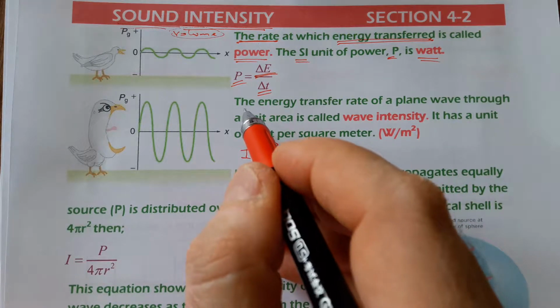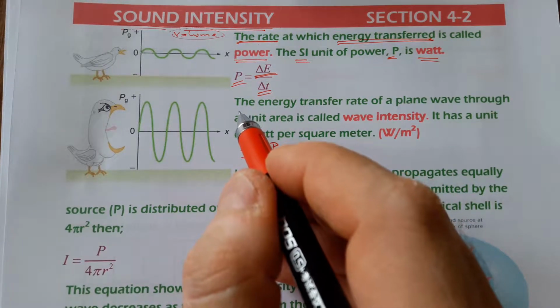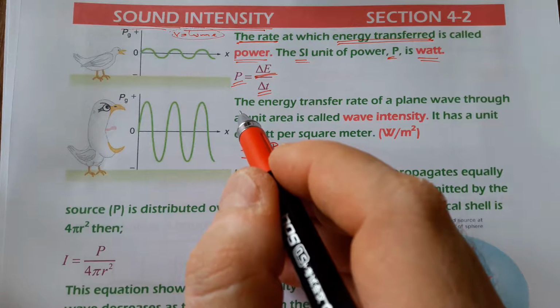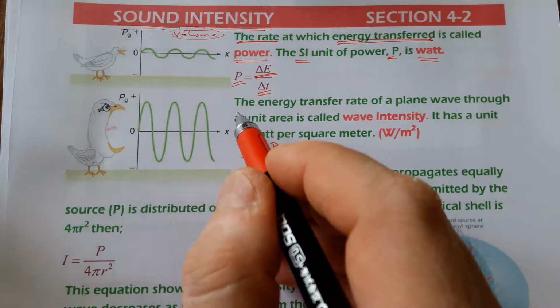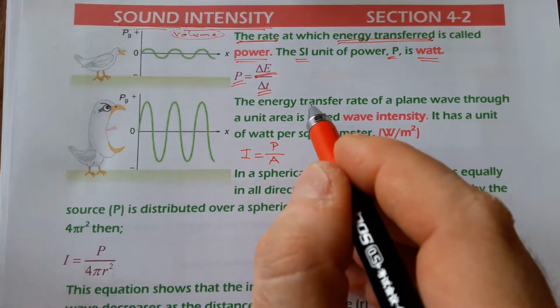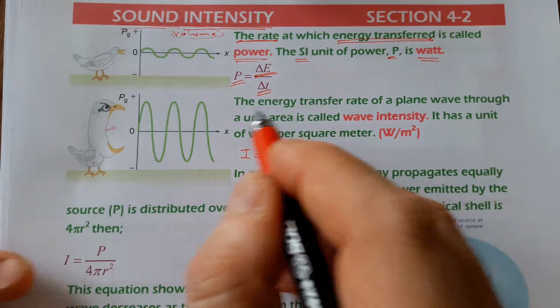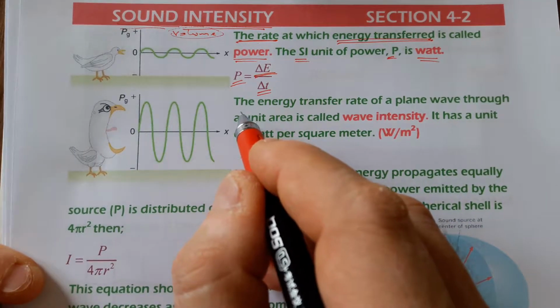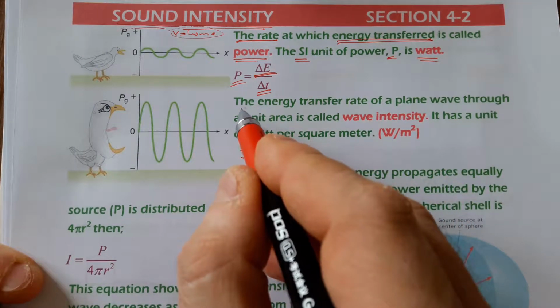Yes, it is related to power, because when you use a low power speaker, the sound intensity will be low. If you use a high power speaker, the sound intensity you hear will be high. For that reason, power is the center of our discussion. So let's define what wave intensity or sound intensity is.